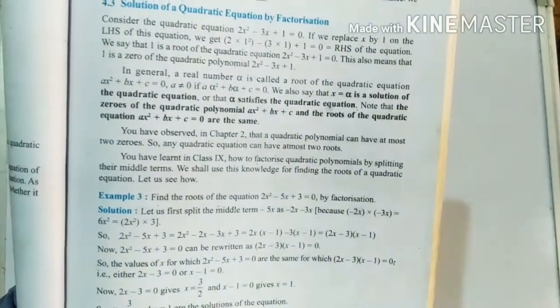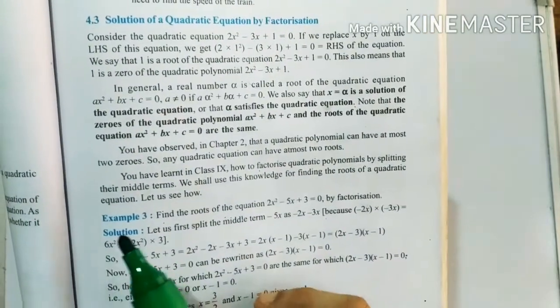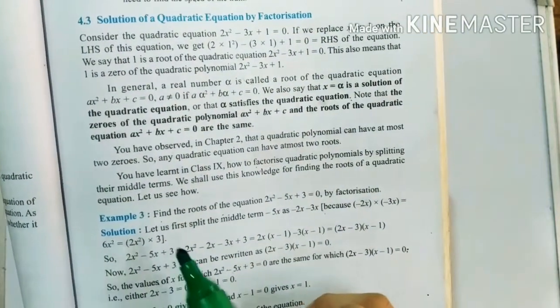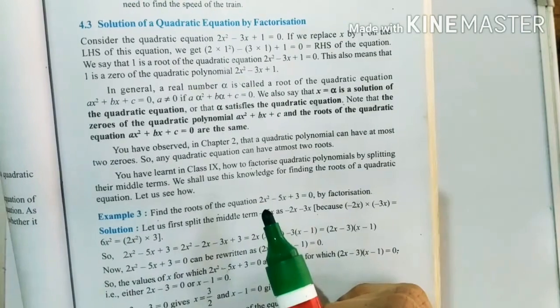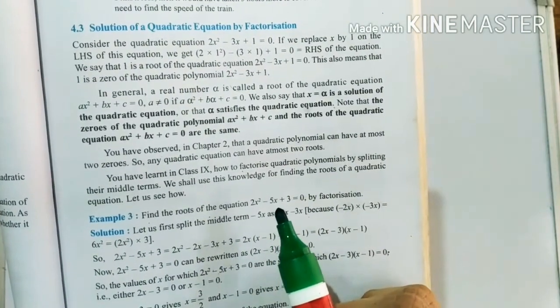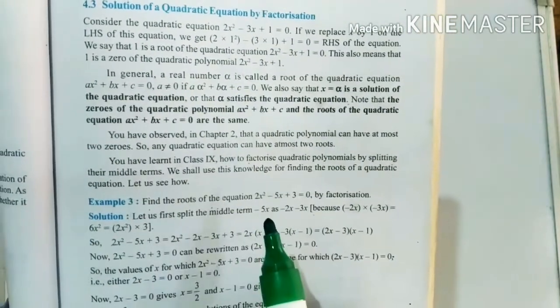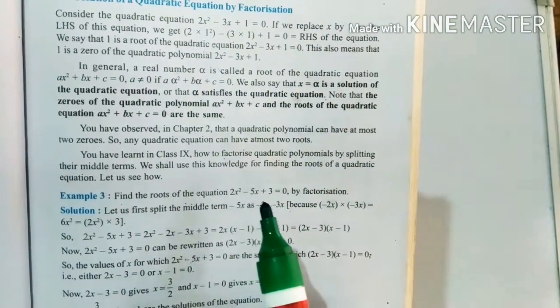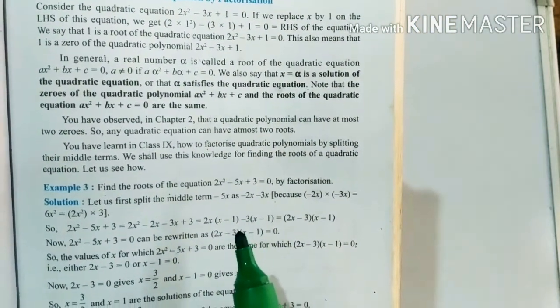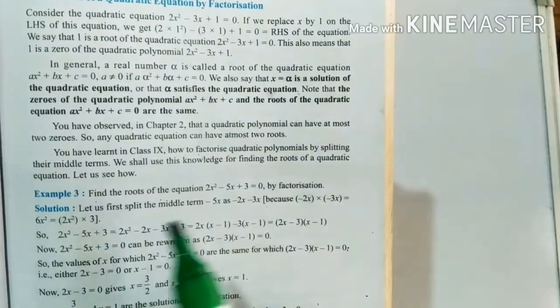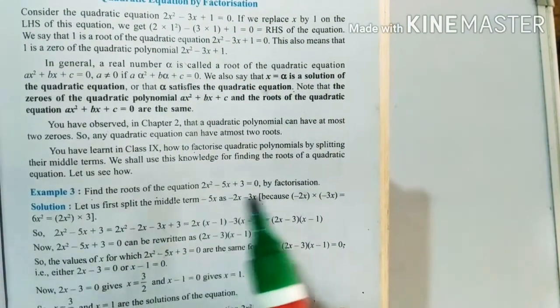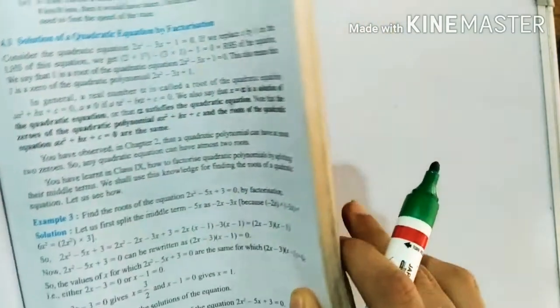So in here you see it is very easy. I will show you in example 3. Find the roots of a quadratic equation 2x square minus 5x plus 3 is equals to 0 by factorization. Roots of the quadratic equation means I have to find the value of x. Understand? And what method I have to use? I have to use the factorization method.